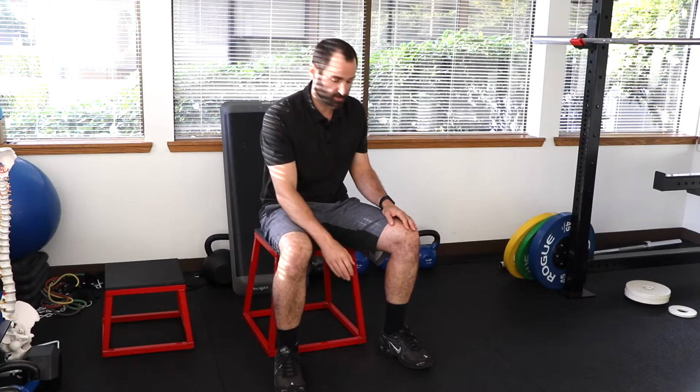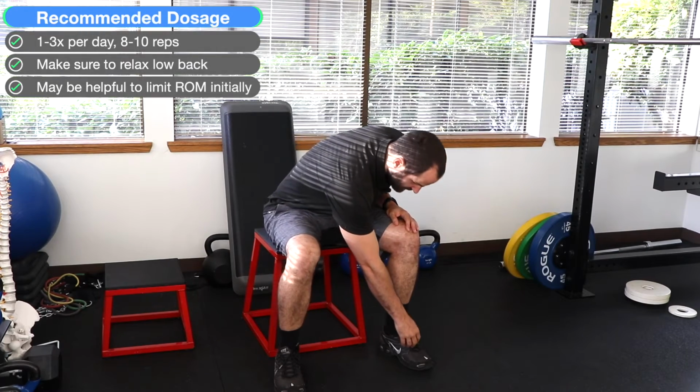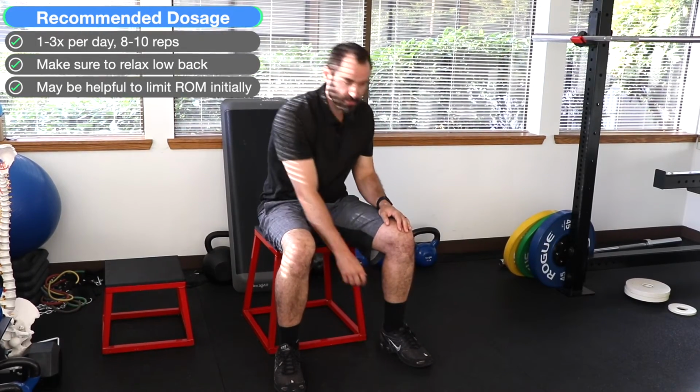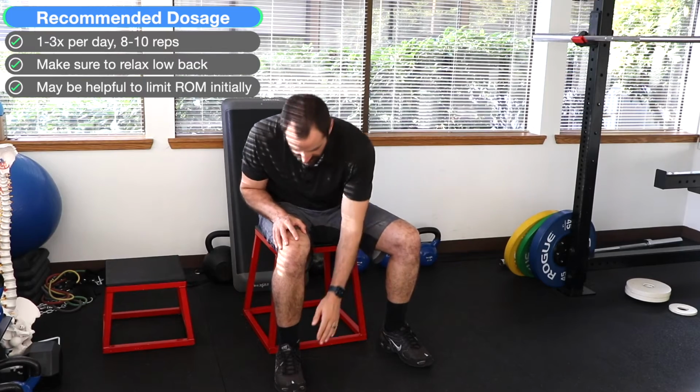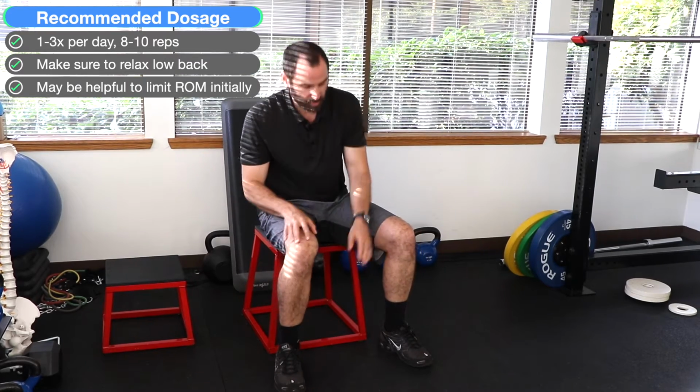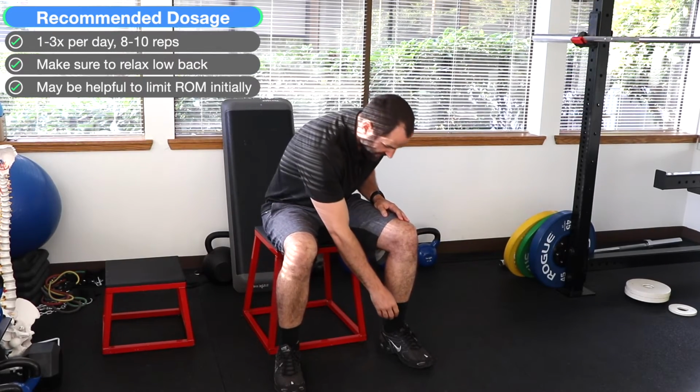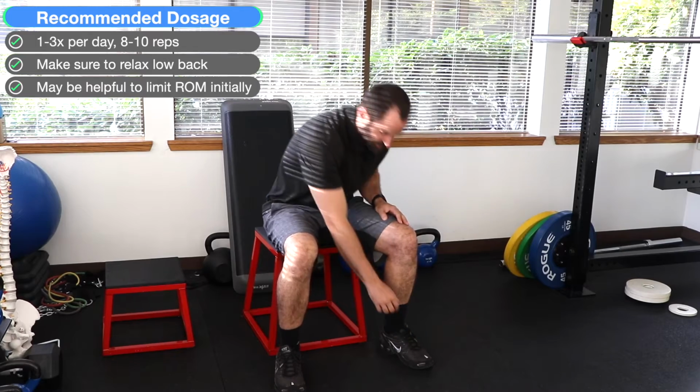So in a seated position with your legs bent, we're going to take our right hand and reach down to our left foot as far as comfortable, come back to the starting position, and then reach the opposite foot with your left hand. Again, you may want to start with a limited range of motion, make sure to relax your back, and then increase that range of motion as you do it.